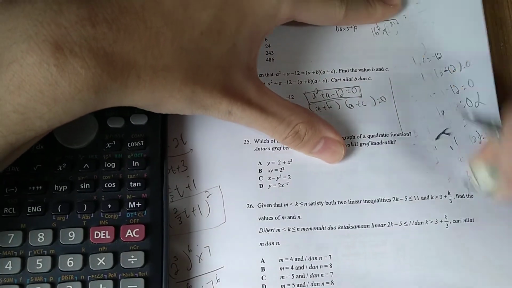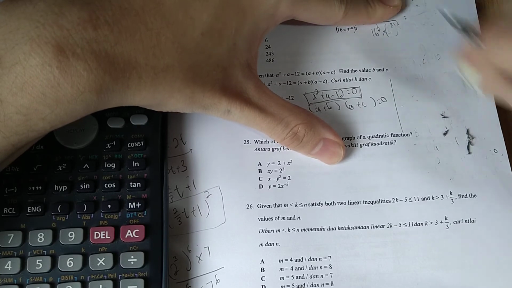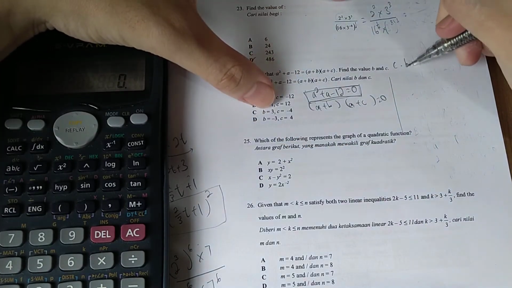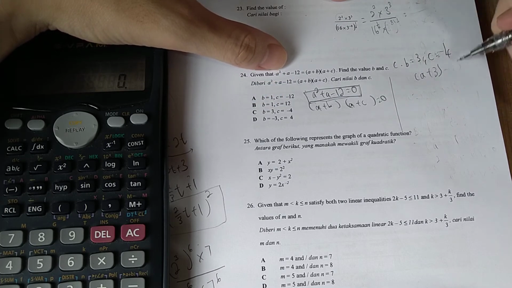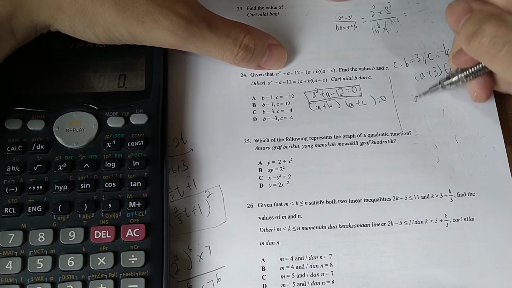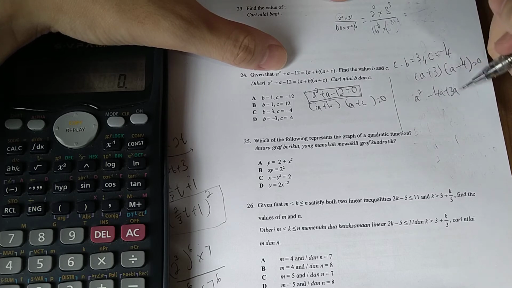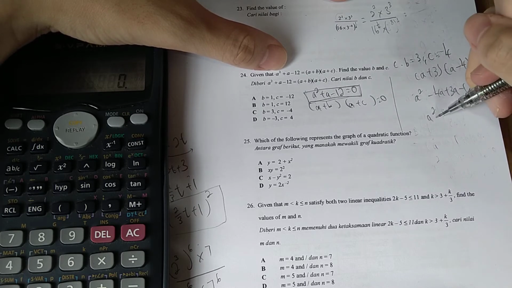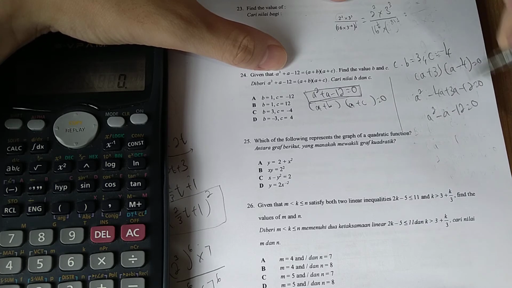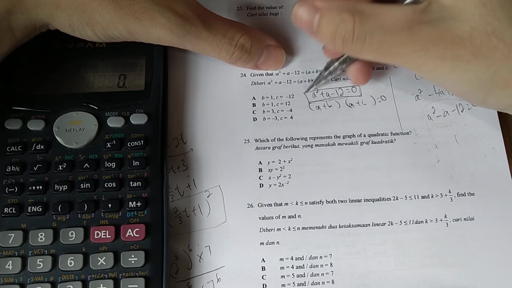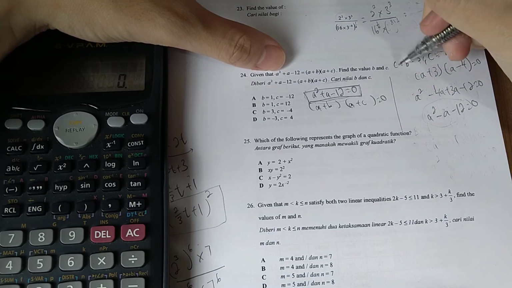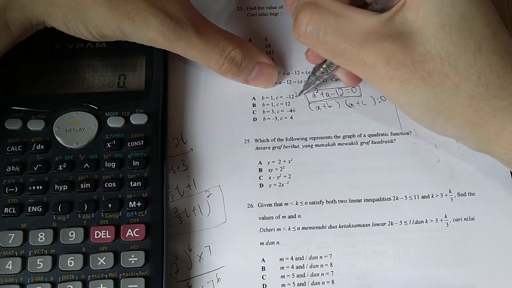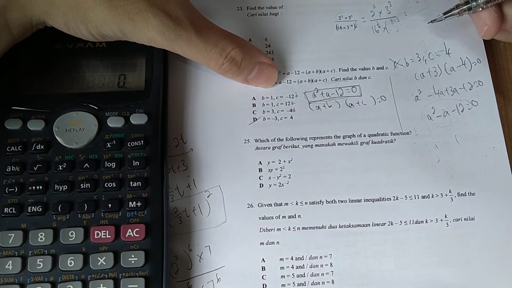Okay, let's erase it and continue with C. C will be b equals 3, c is negative 4. So it will be a plus 3, and the other one will be a plus c, so it means a minus 4. Let's expand: a square minus 4a plus 3a minus 12. So it will be a square, minus 4 plus 3 is minus 1a, minus 12. Is it the same? No, it's not the same. This is a square plus a minus 12. This is a square minus a minus 12. So C is also not the answer. A is not, B is not, C is not. So the answer will be D.